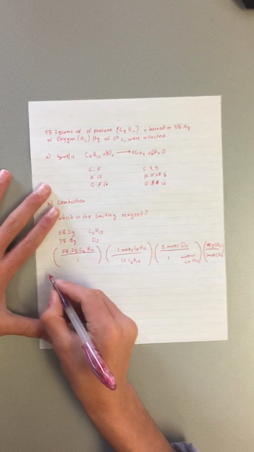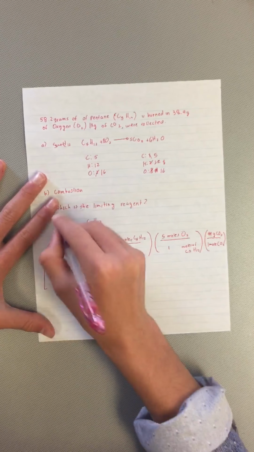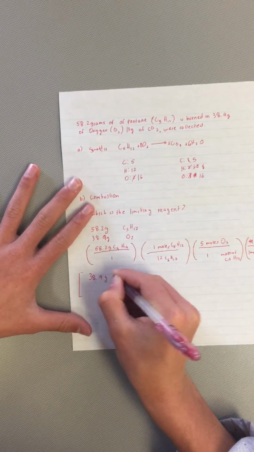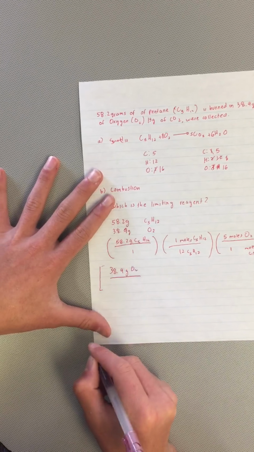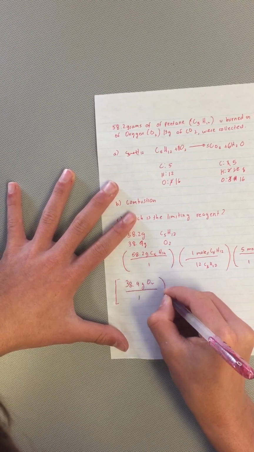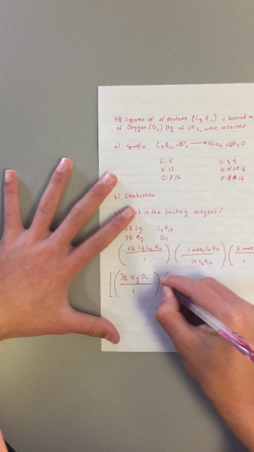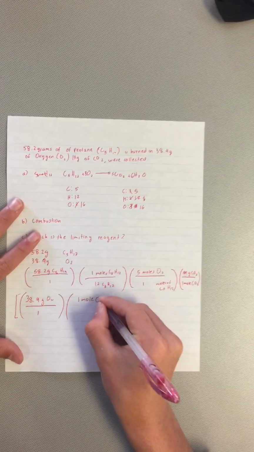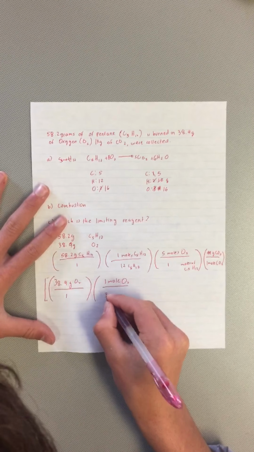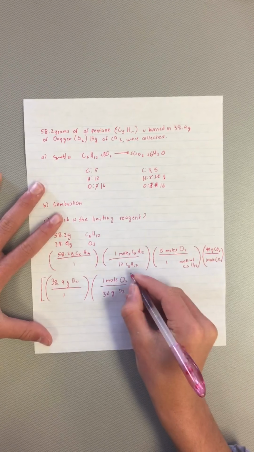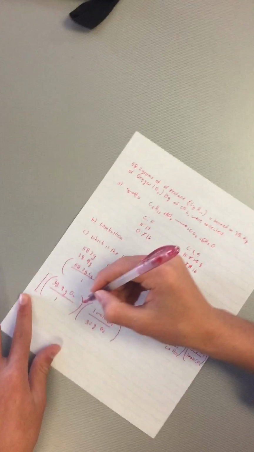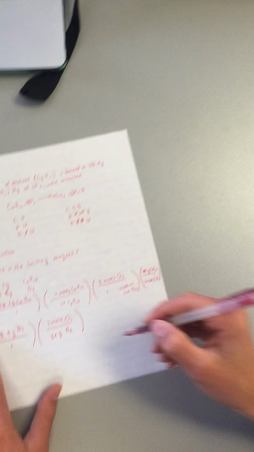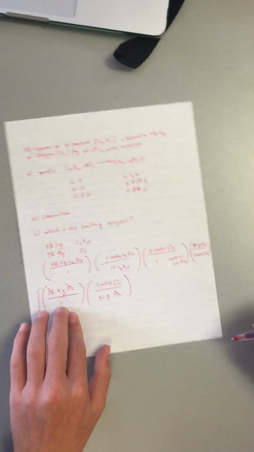Okay, so then the second one, we're going to have to do the second equation. So now we have on top 38.9 grams of O2 over 1. Over 1 mole of O2. Over 32 grams of O2. Okay, so we're going to cancel these out. These cancel out. And we just put a 1 here because we have nothing else to do. So we fill that in.